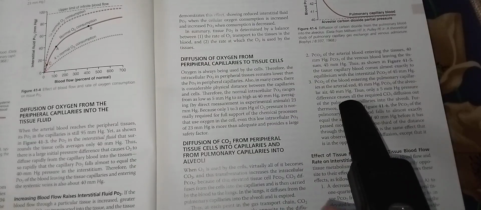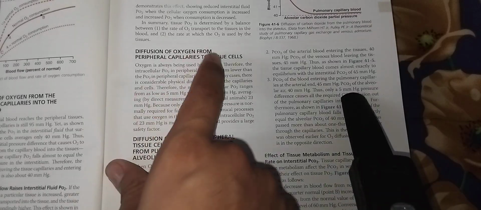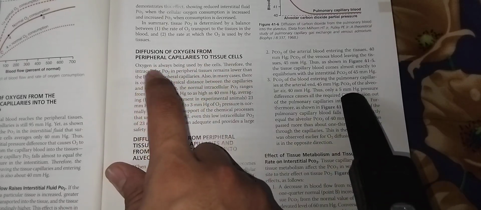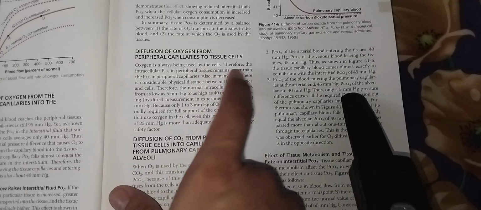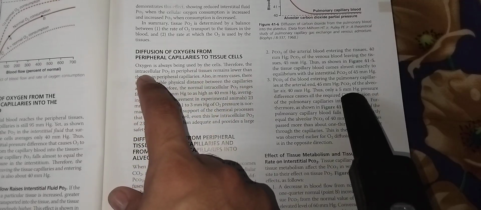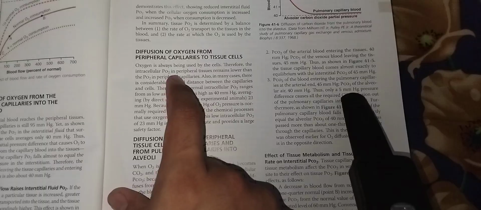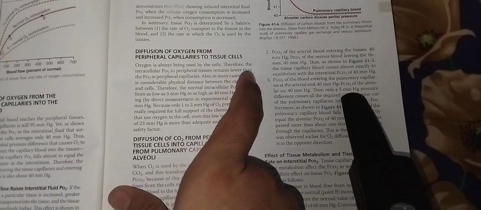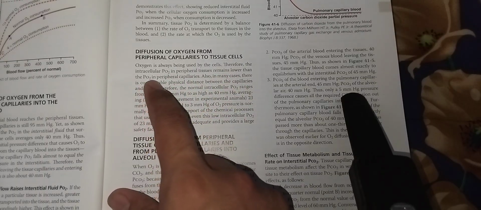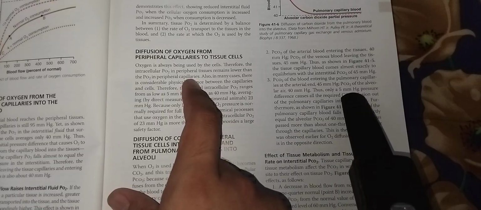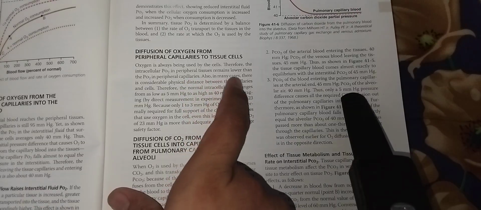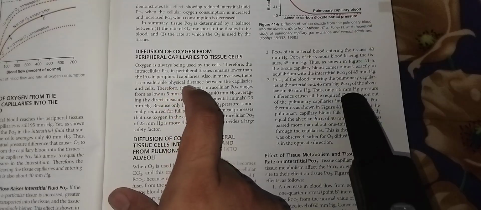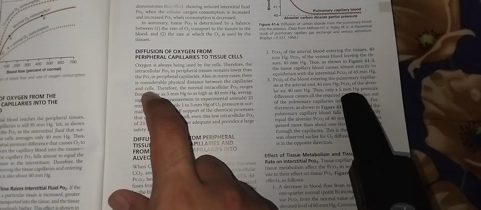After that, we will now read about diffusion of oxygen from peripheral capillaries to the tissue cells. Oxygen is always being used by the cells. Therefore, the intracellular partial pressure of oxygen in peripheral tissue remains lower than the partial pressure of oxygen in peripheral capillaries. Also, in many cases, there is considerable physical distance between the capillaries and cells.